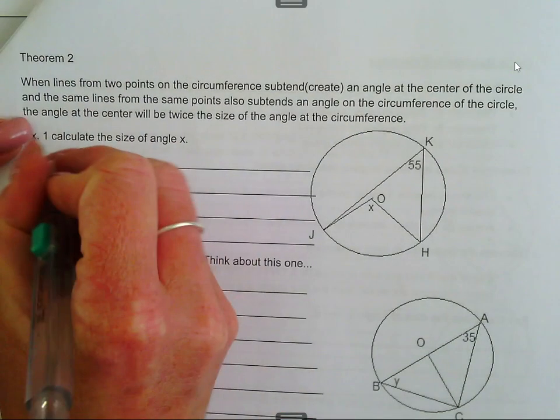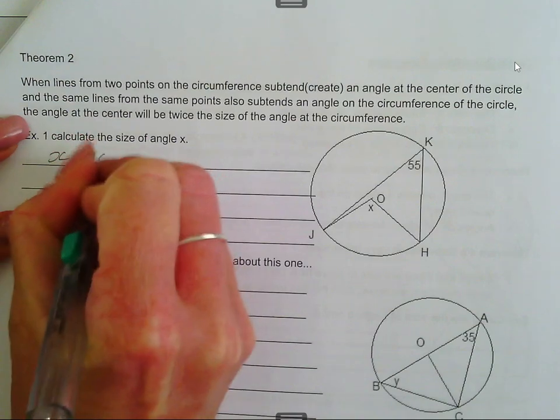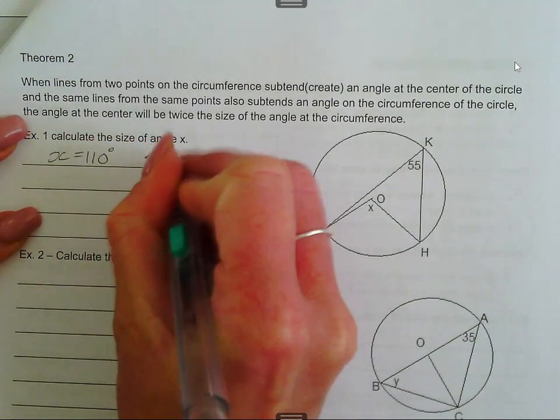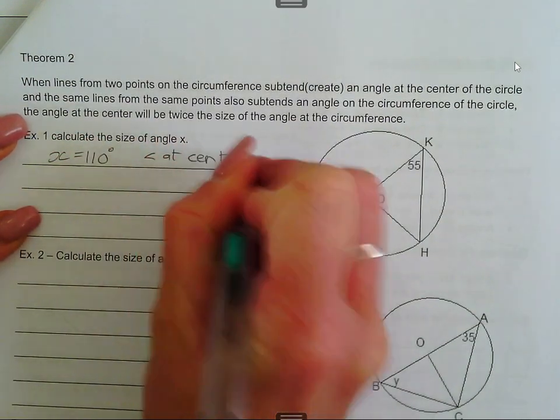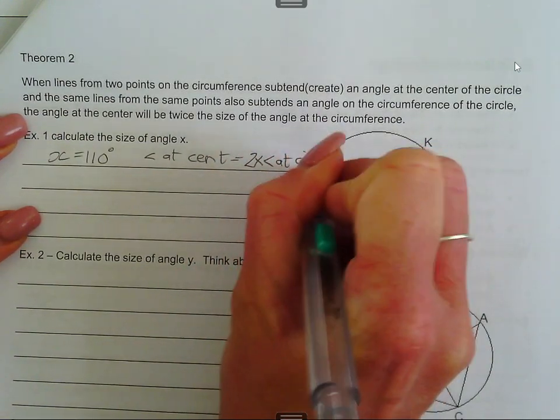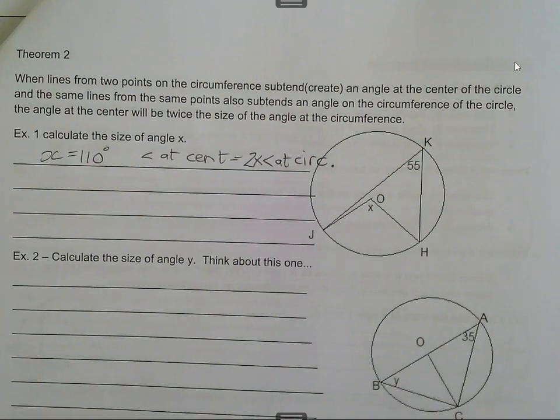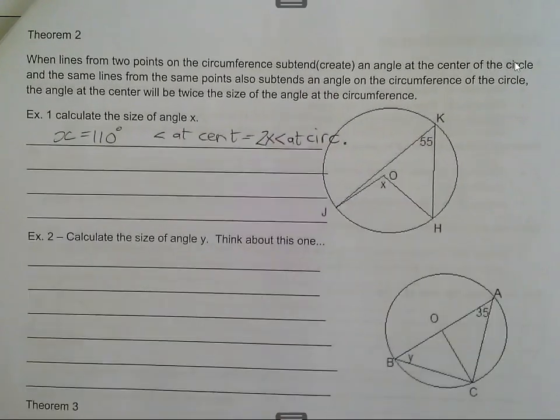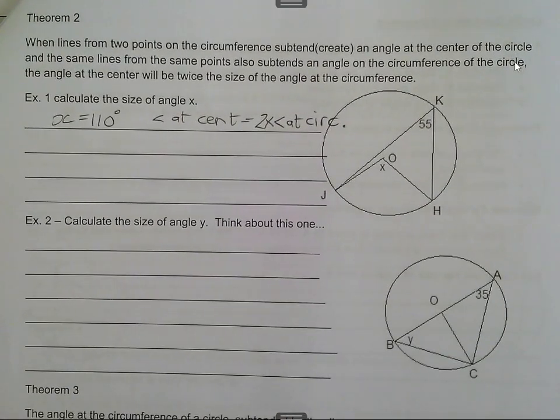We're just going to say x equal to 110, and my reason will be angle at center equal to 2 times angle at circumference. You're going to get used to the abbreviations, okay? Don't worry about it.